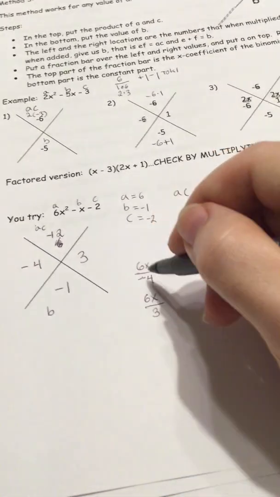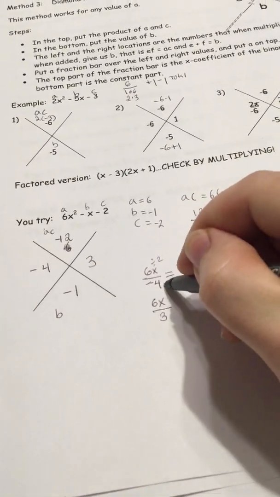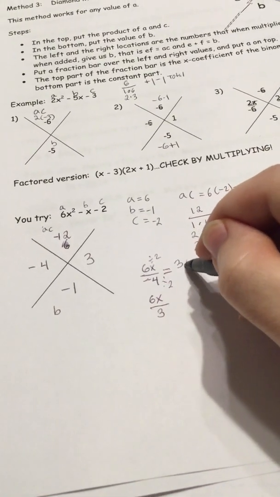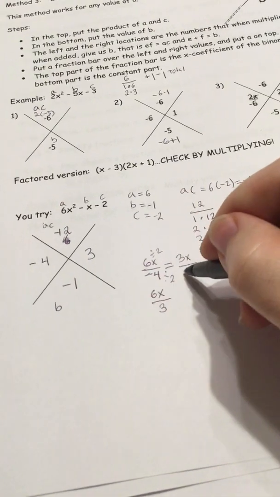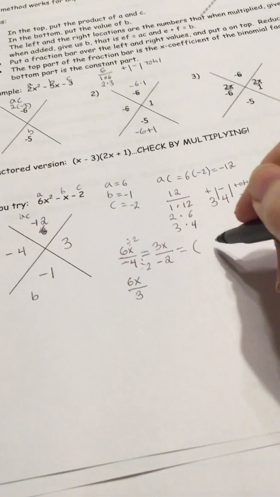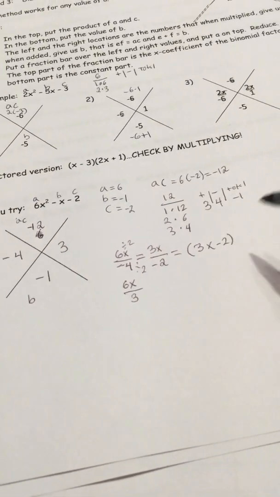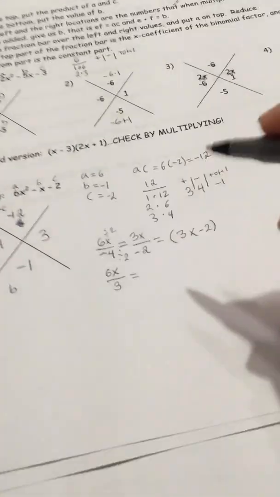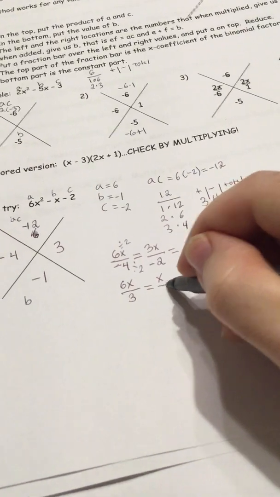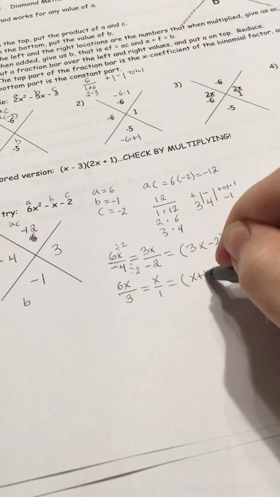We can reduce by 2. 2 goes into 6 3 times. So this is going to be 3x over negative 2. So they're saying that this is going to be 3x minus 2. Over here, it actually does reduce fully. This is going to end up being x over 1. So this is going to give us x plus 1.